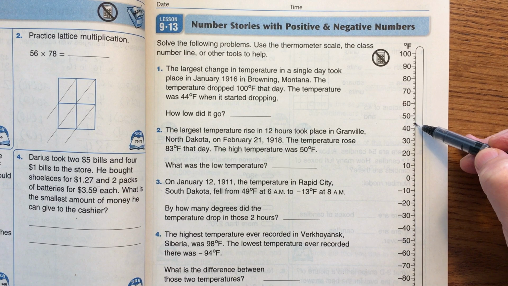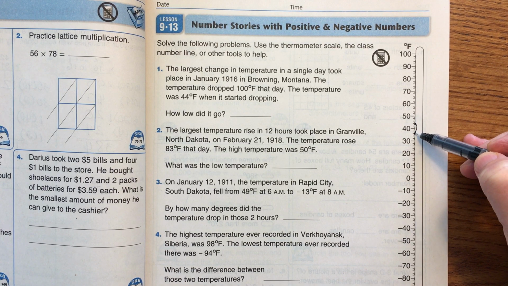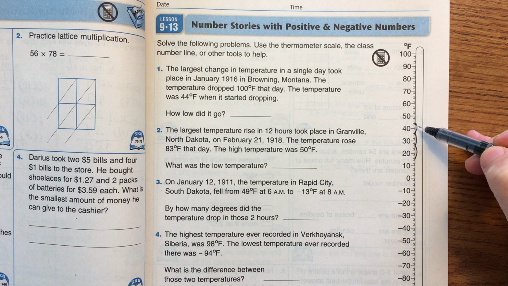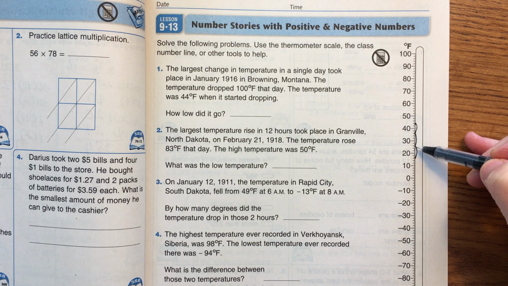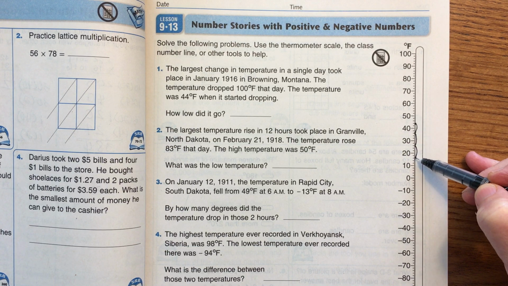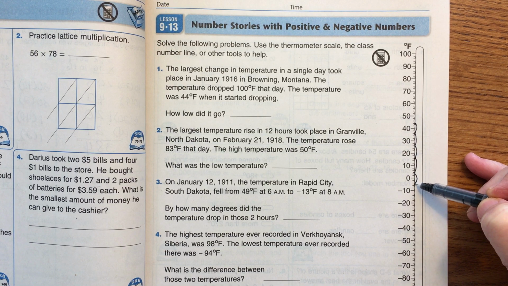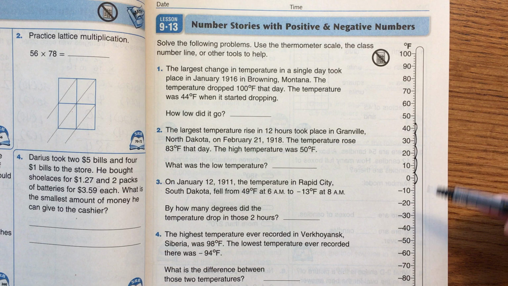So we go from 44 to 34 to 24 down to 14. Okay, so we're at 10, 20, 30. And now we're getting close to our 0 mark there. We're at 4. And then we hop back again, and we're down into our negative numbers.